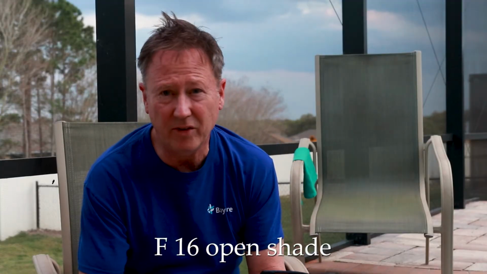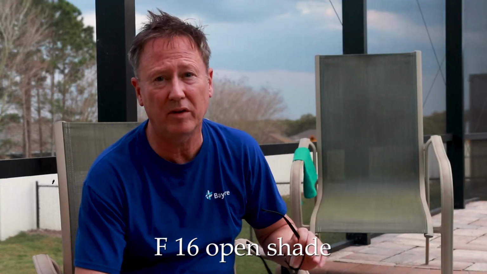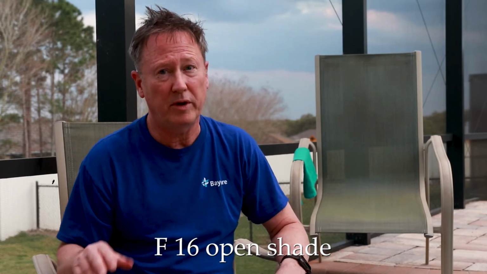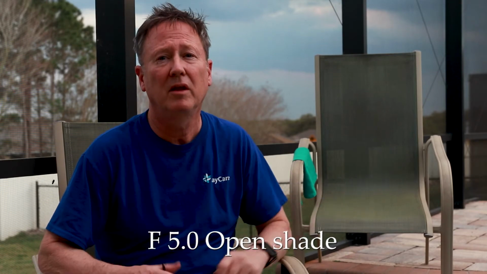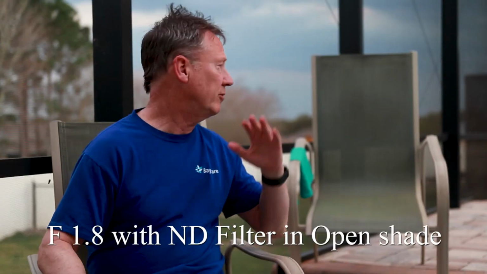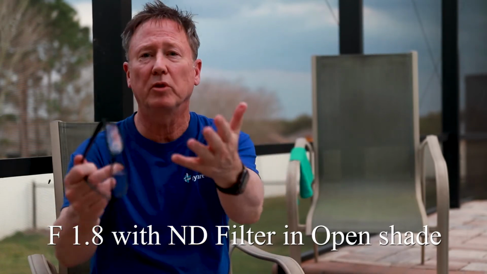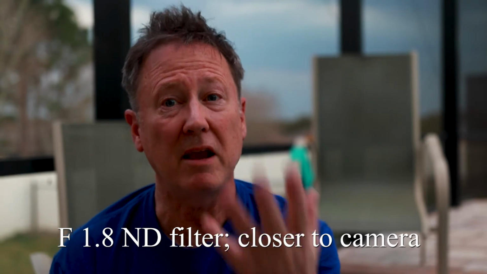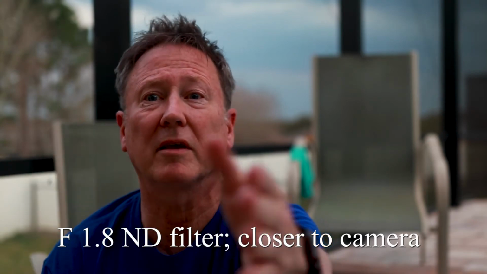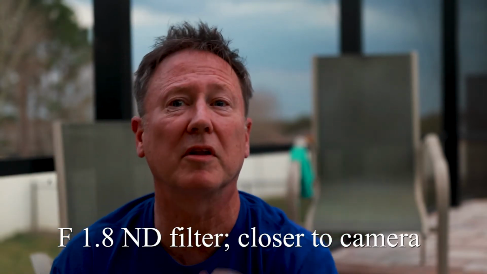Here we have f16 in open shade, not that good. The background is too distracting. Shooting at f5.0, a little better, but not that much better. Now here's f1.8 with a neutral density filter and a much better blurred background, much more cinematic. To make the effect more dramatic, all I've done is move closer to the camera, putting more distance between myself and the background objects.